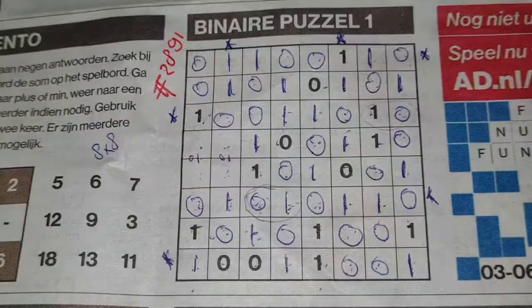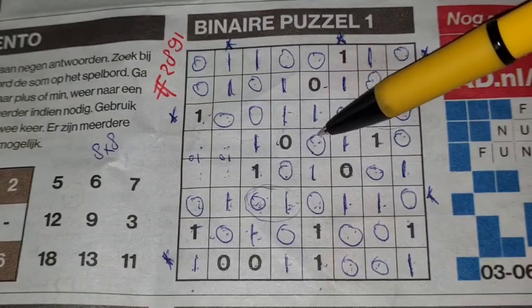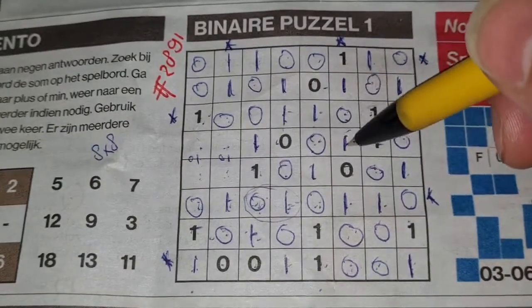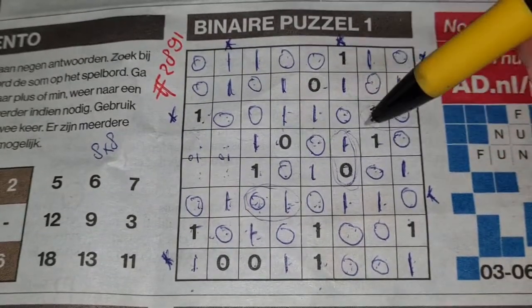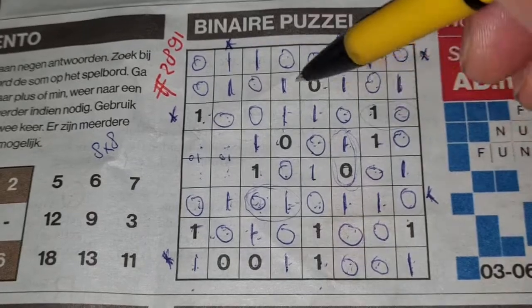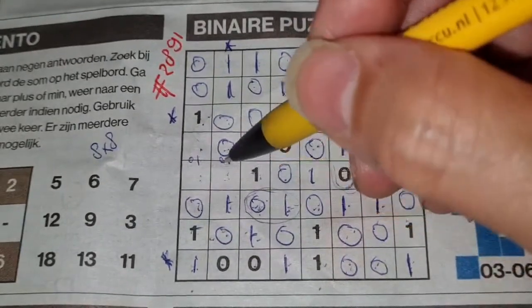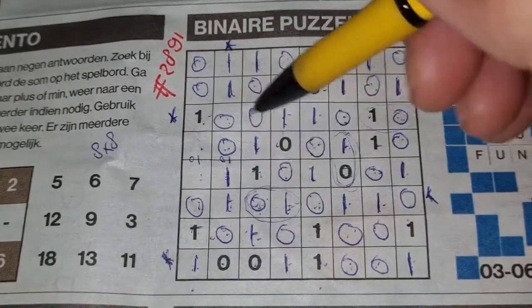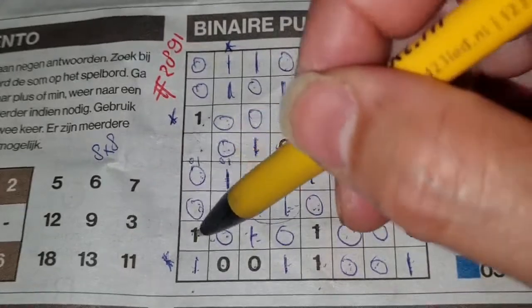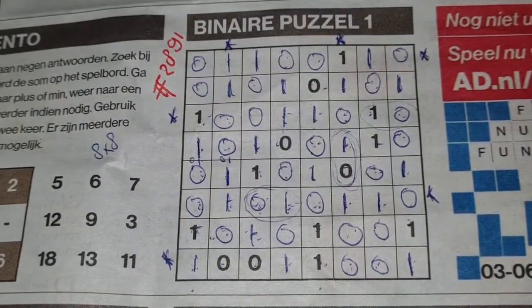Oh, so we need to, yeah, then we should switch these two numbers. With a 1 here, this should be an O. With an O there, this should be a 1. A double 1, here no, there no. Double O, here 1, there 1. Yes, finished in 5 minutes.